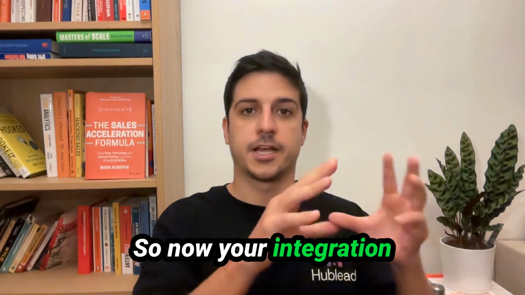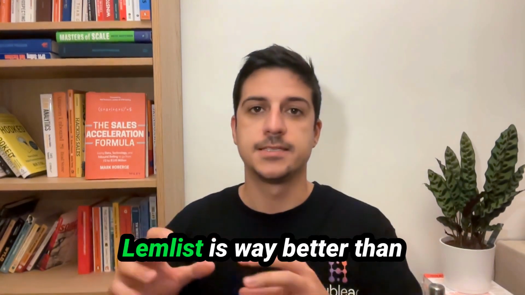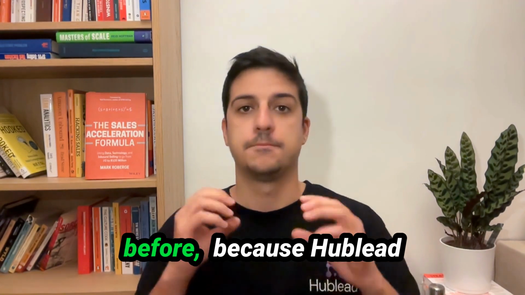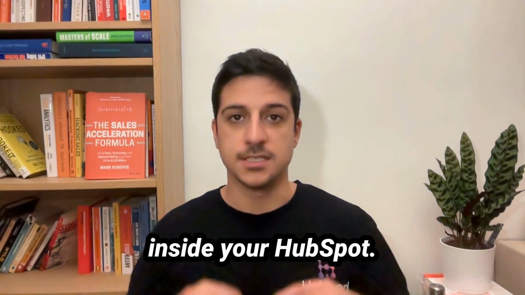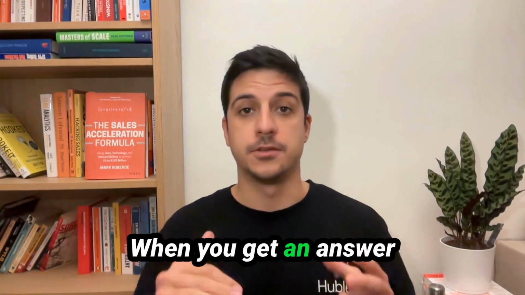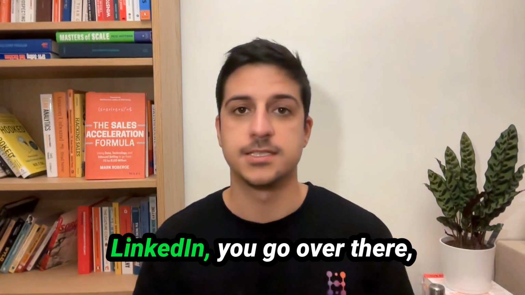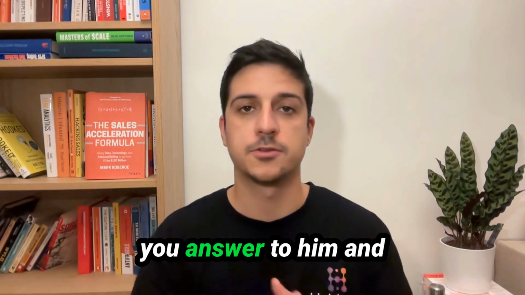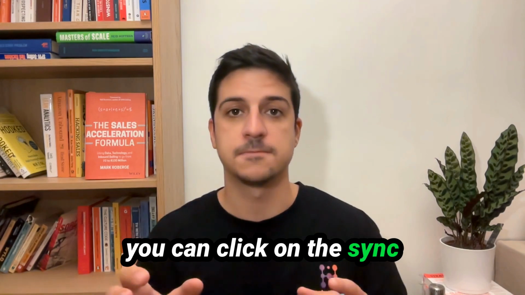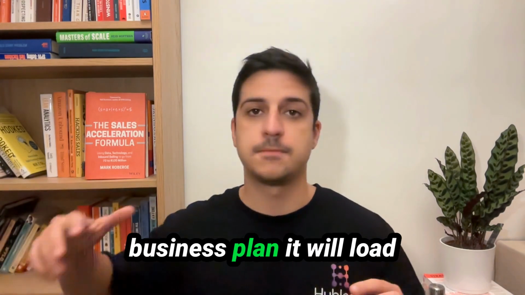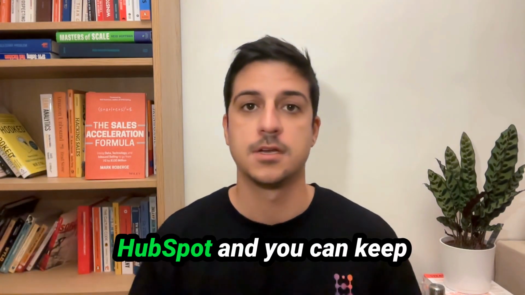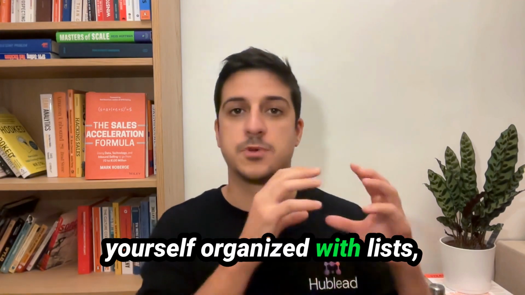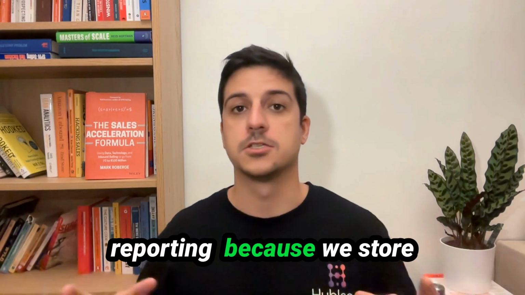So now your interaction between HubSpot and Lemlist is way better than before because HubleadLead will automatically collect the LinkedIn invitation inside your HubSpot. When you get an answer from your prospect on your LinkedIn, you go over there, you answer to him, and you can click on the sync message button, or with the business plan, it will load automatically the LinkedIn message inside your HubSpot, and you can keep yourself organized with list reporting because we store the data inside your HubSpot.